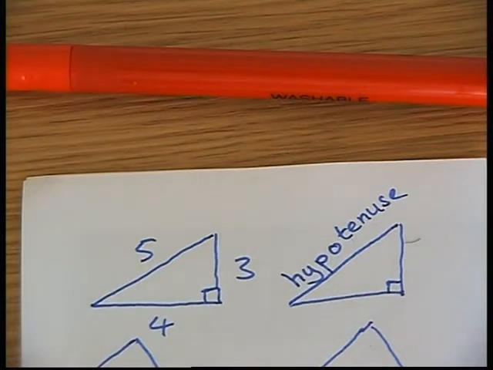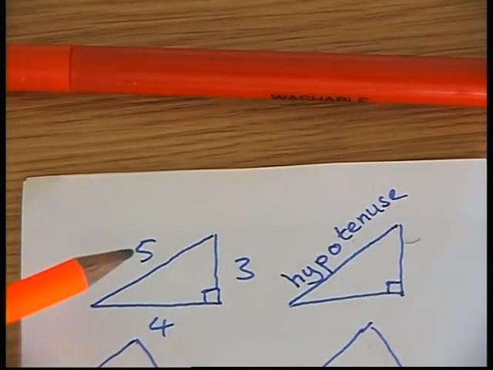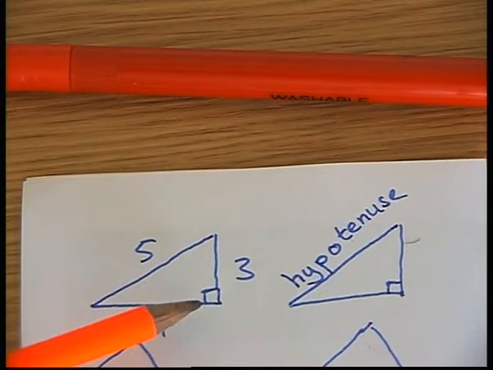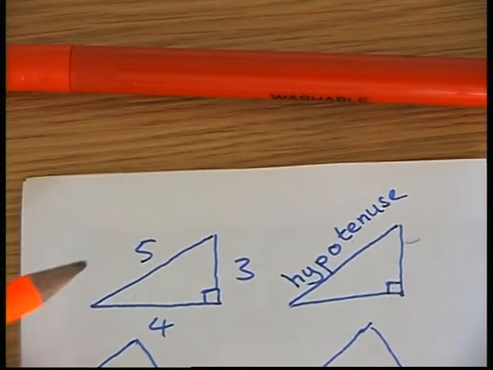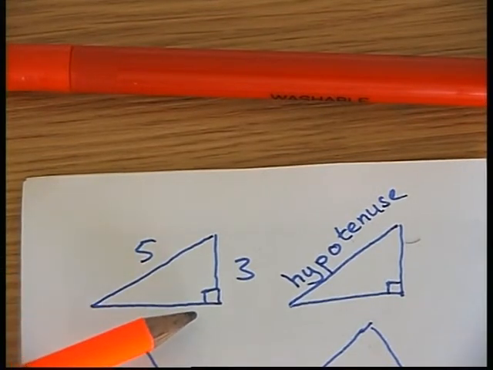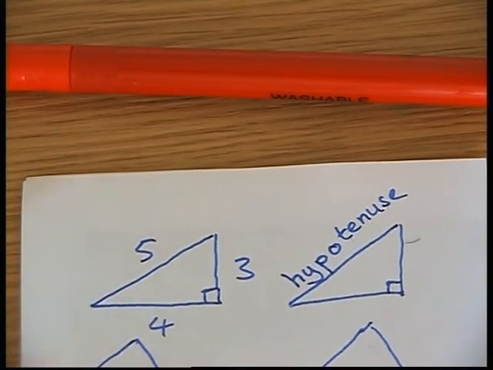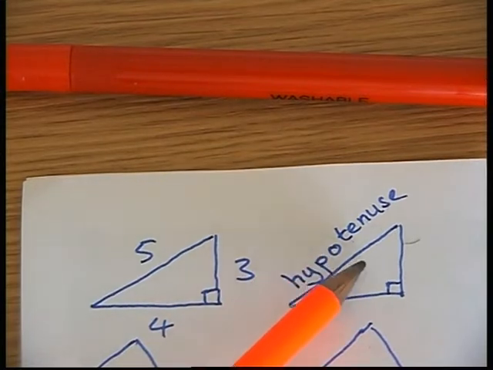Now, look at this triangle. It's a right angle triangle, and that's very important. Pythagoras only works with right angle triangles. That's 4, that's 3, and that's 5. That will always be the longer side. The side opposite to the right angle is always the longer side, and it's got a special name called hypotenuse.